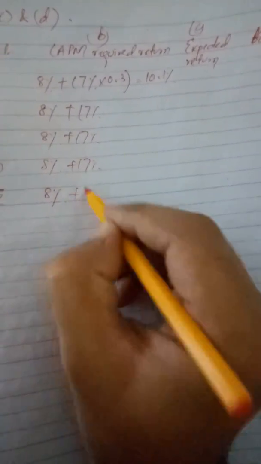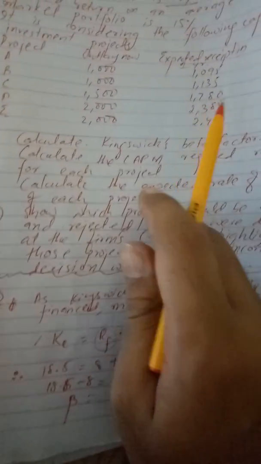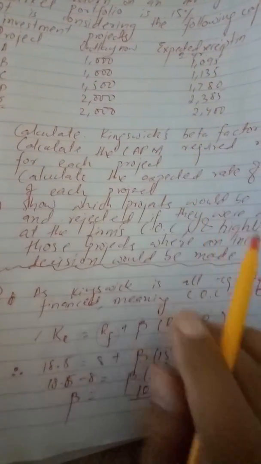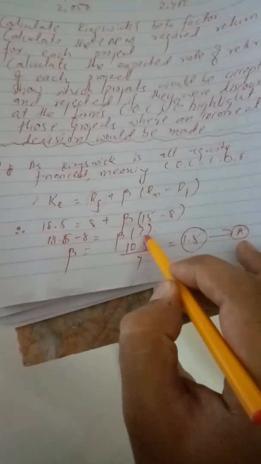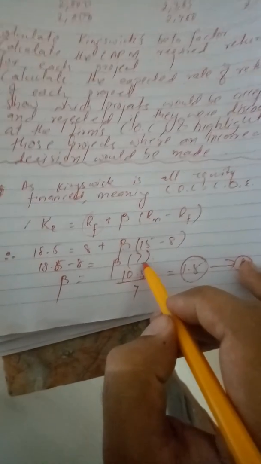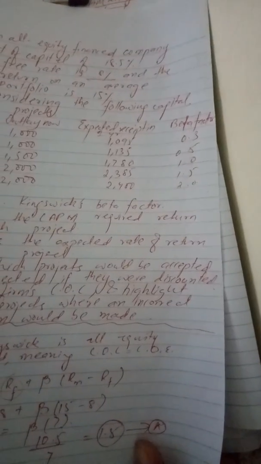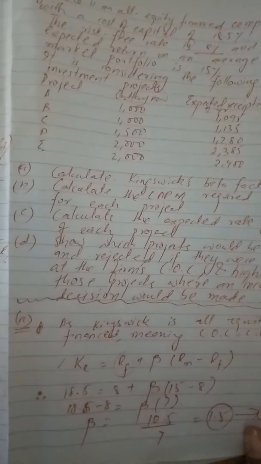The 7% is what we took from 15 minus 8, that is RM minus RF. 7% is multiplied by the respective beta factors: 0.3, 0.5, 1, 1.5 and 2 for the different projects.